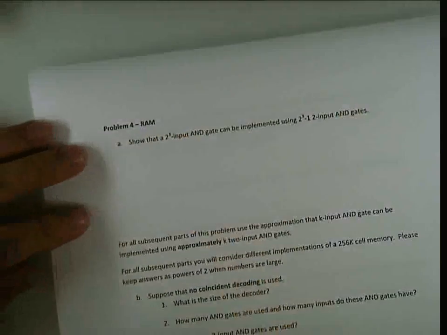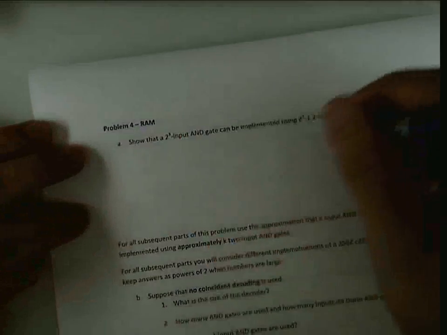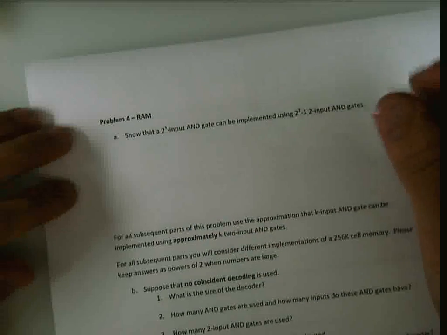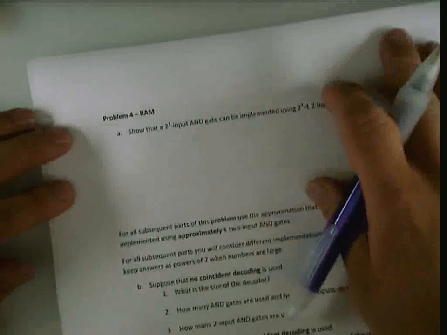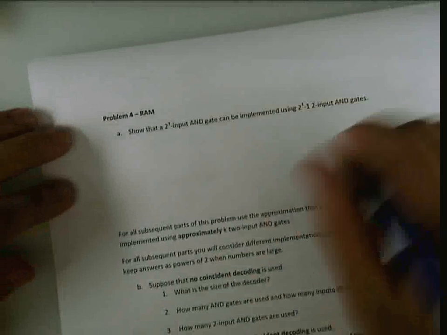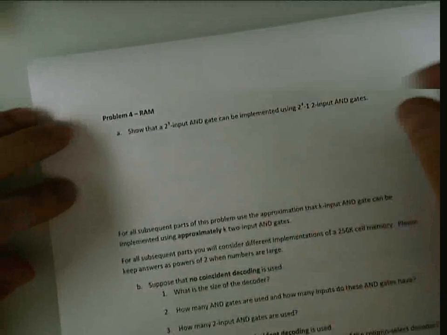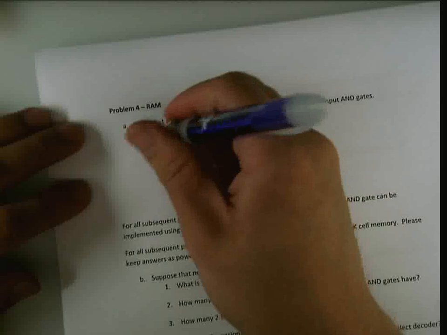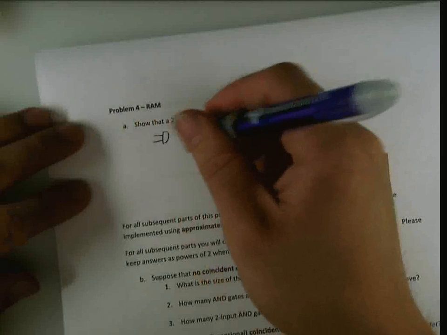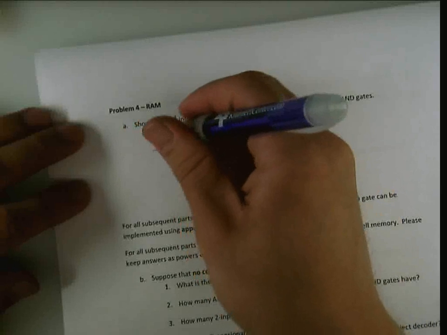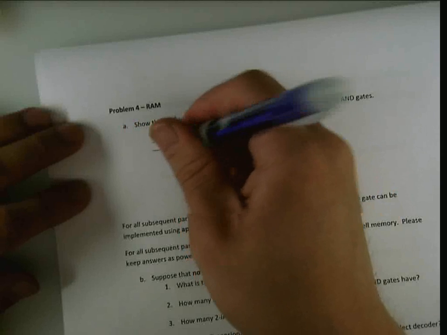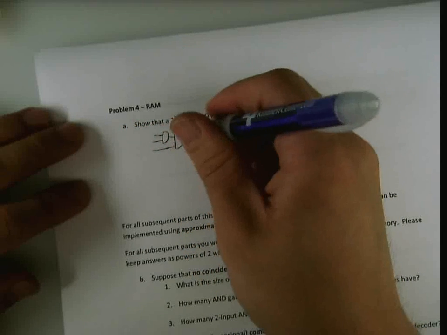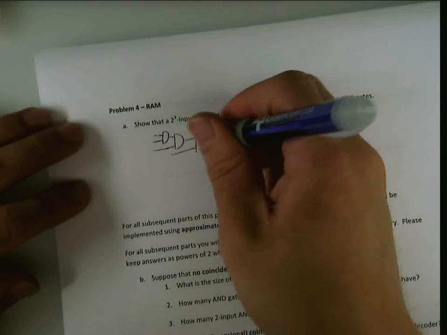So I'm doing a 2 to the 3rd input AND gate can be implemented using 2 to the 3rd minus 1, 2-input AND gates. So let's reduce the problem even further. What is a 3-input AND gate, and how do I do that with 2-input AND gates? Well, I would want to AND 2 together, and then AND the third one with those. If I want to make a 4-input AND gate, just keep doing the same thing.